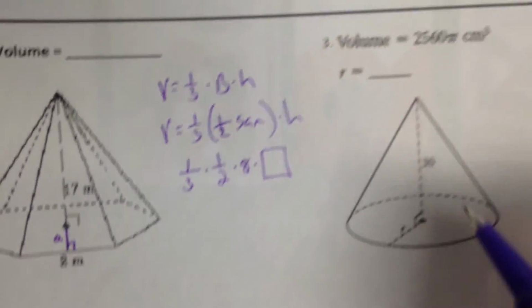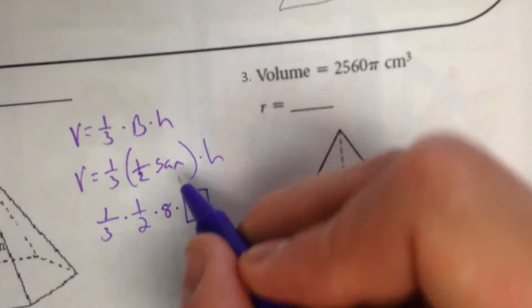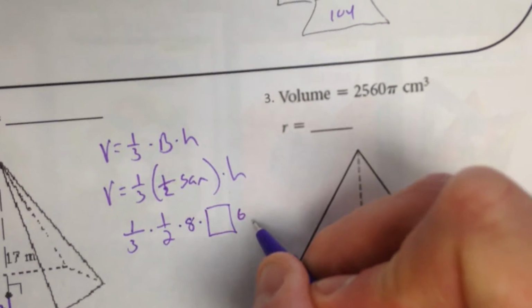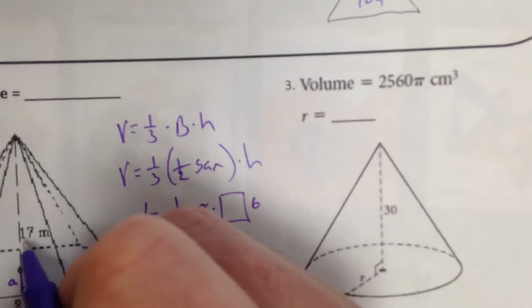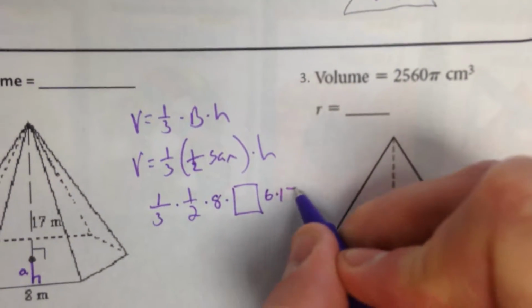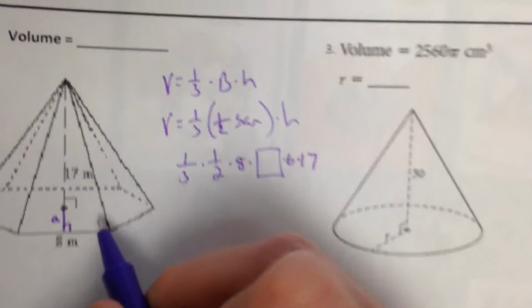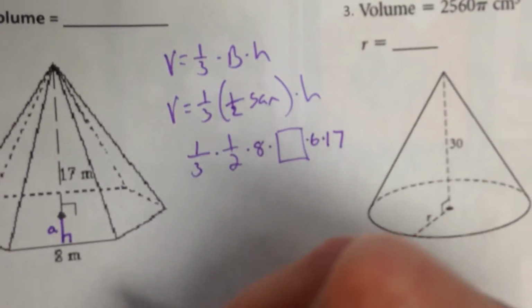We'll get back to that in a minute. N is the number of sides. This is a hexagonal pyramid, so that would be 6 for hexagon. And then our height of the pyramid is 17 meters. So we are ready to calculate this as soon as we find the length of the apothem.